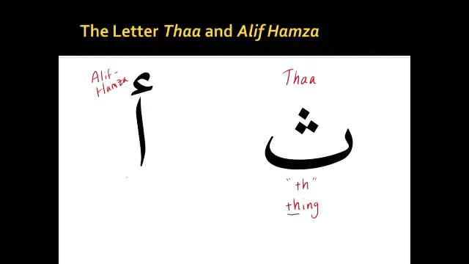Now the alif hamza, and we're going to move over here to the alif hamza. The alif hamza is called, and it's maybe a term that you haven't heard before, the glottal stop. Now, what is that? Glottal stop. Sounds far out. Well, actually, it's not that hard. The glottal stop is a sound that is not produced in the throat or in the vocal cords. It's produced deep down in the diaphragm.